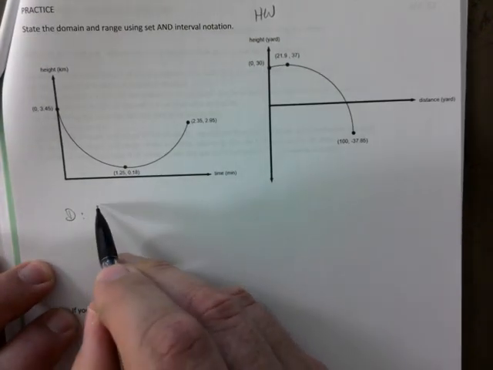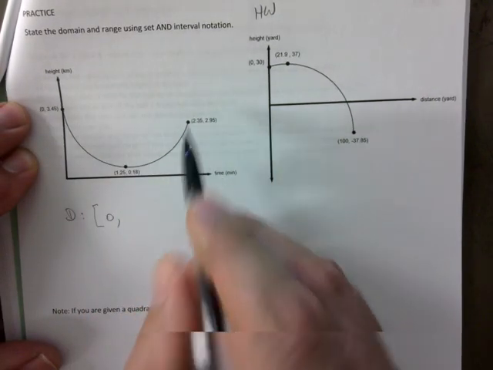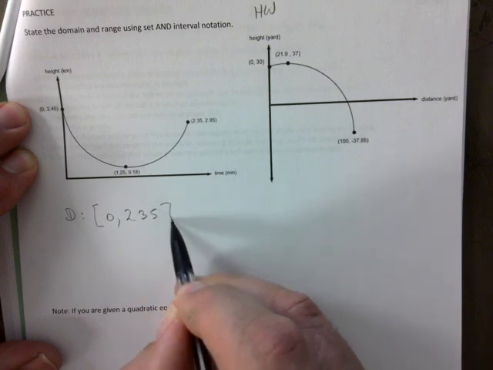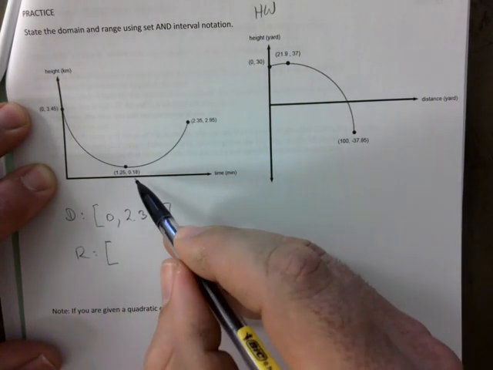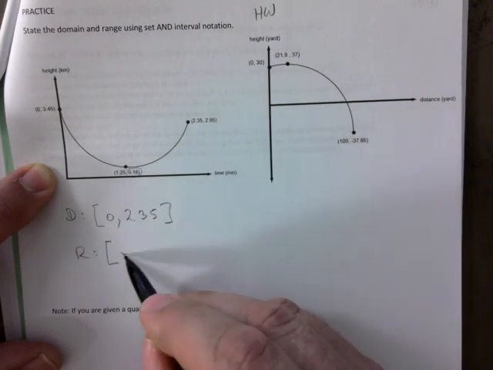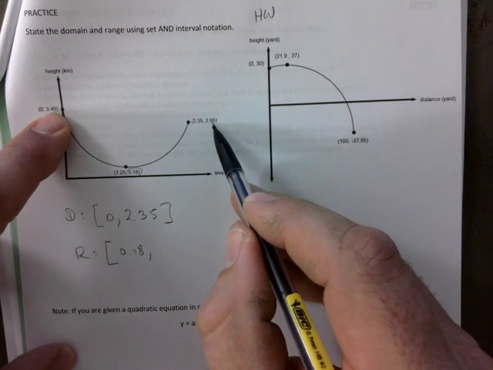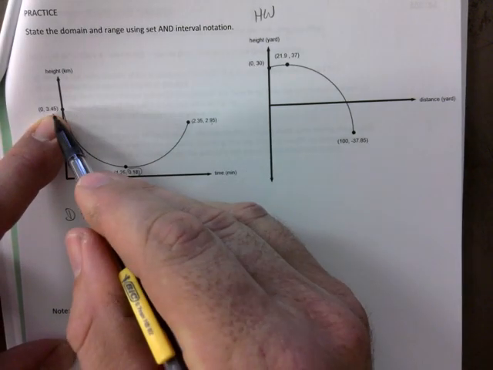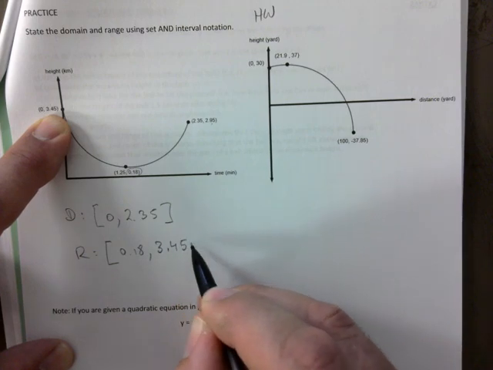So you go from 0 to 2.35. And range from 0.18 all the way to, what's the highest point? 3.45. That's the highest y value in this picture.